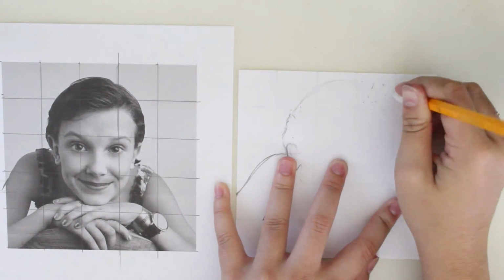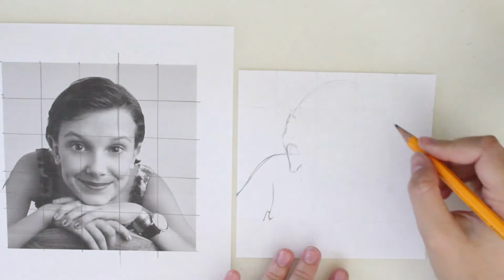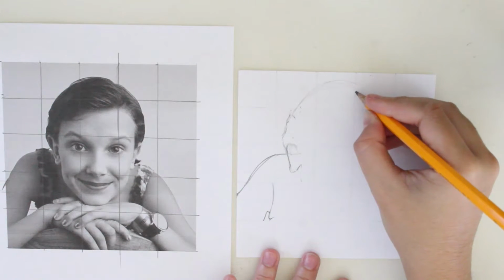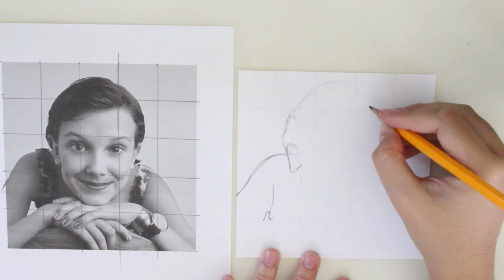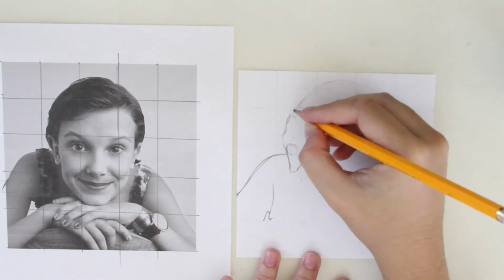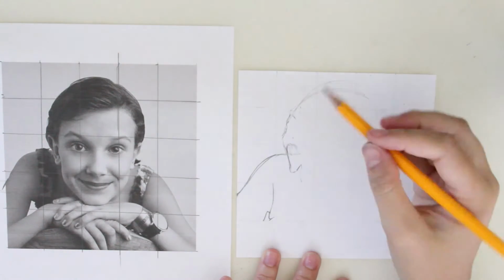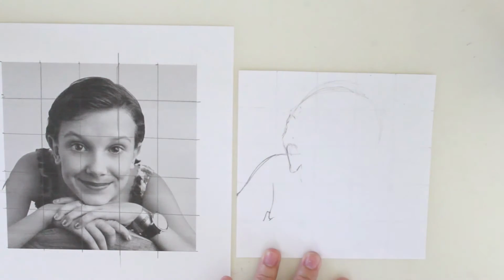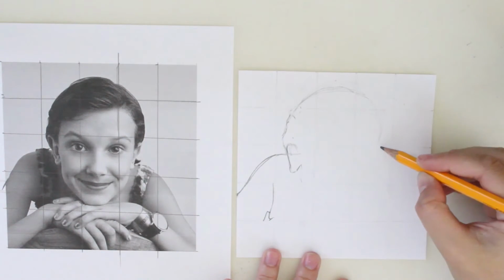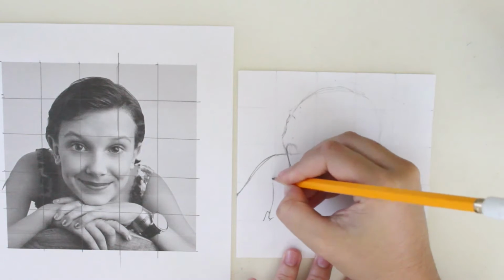It helps you draw more accurately than you normally would. Like, see, I was going to go way over here, but then you see the grid lines and you're like, oh wait, her head is actually a lot smaller in this picture. So I have to draw it, it's more like that. That's kind of the technique, and it can help you draw pretty much anything.